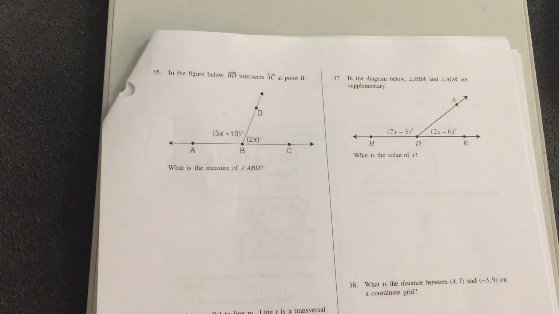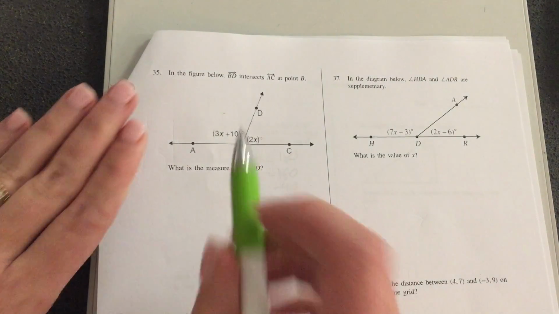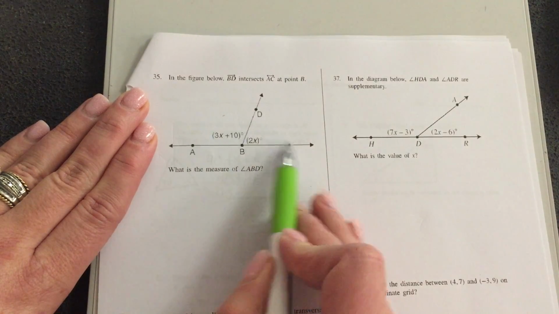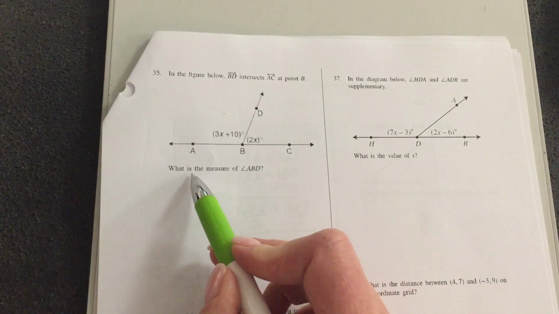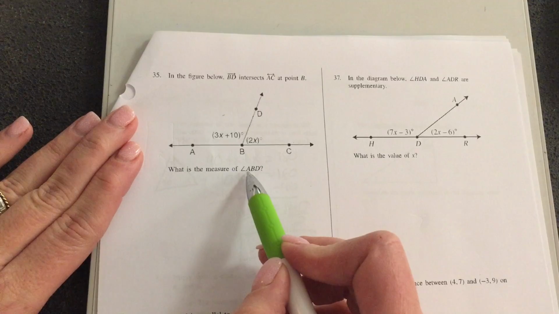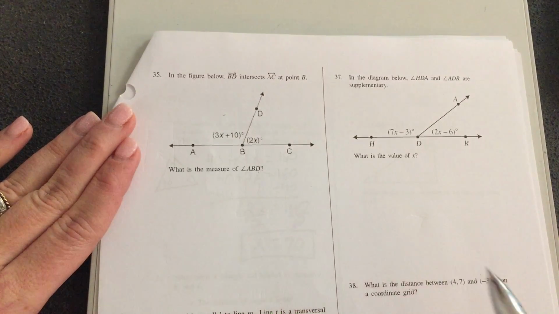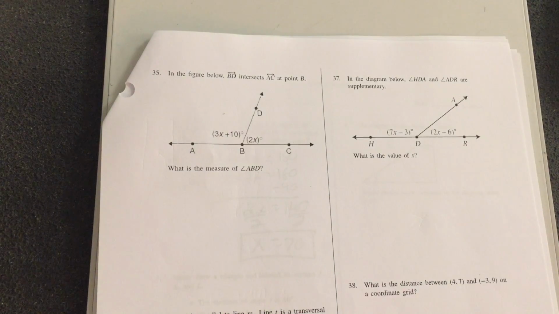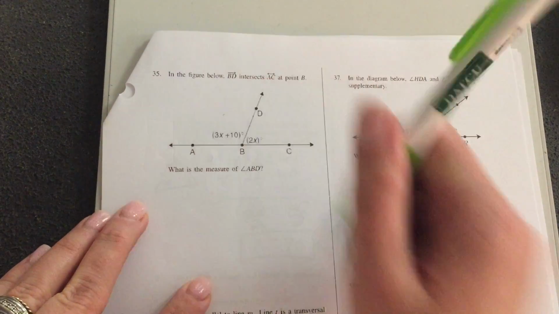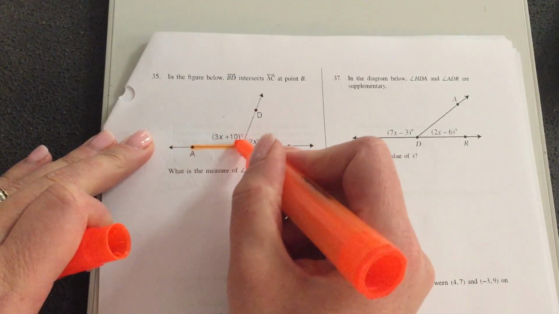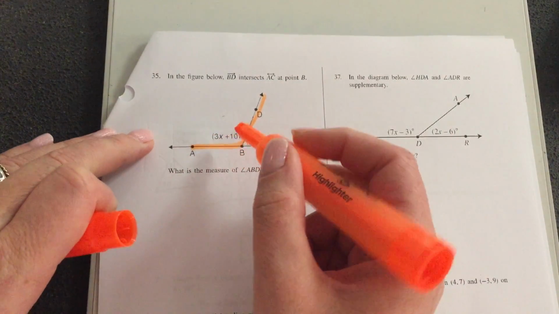So now let's look at 35. In the figure below, BD intersects AC at point B. What is the measurement of angle ABD? So it wants to know what is this measurement right here. Let me highlight it here. It says A, B, and D. So it wants to know what this measurement is.